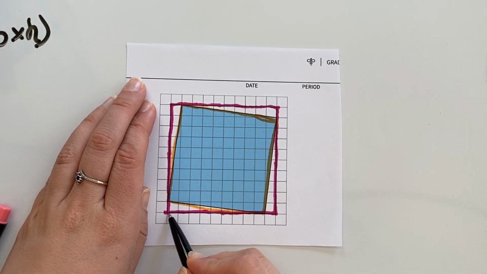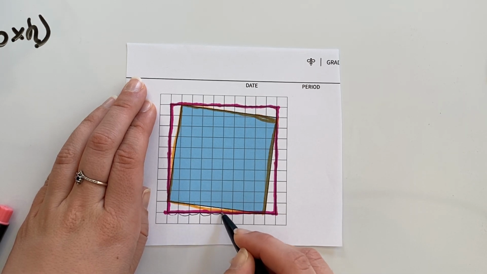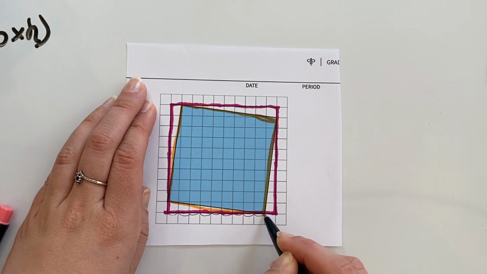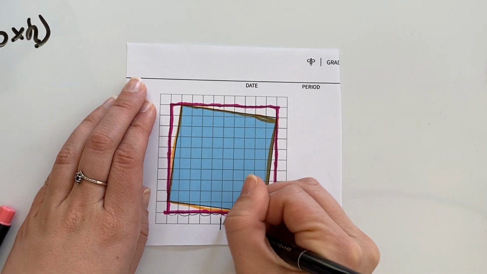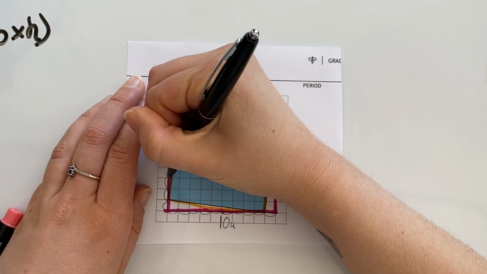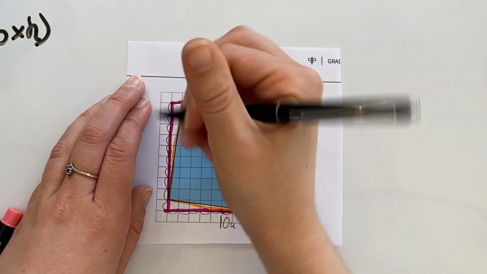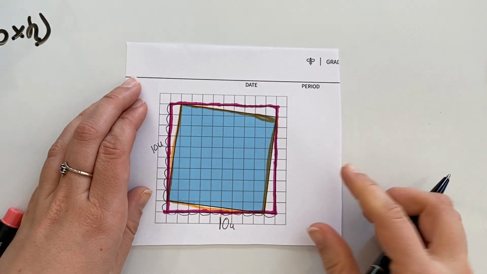So we have to find the base of the pink square. 1, 2, 3, 4, 5, 6, 7, 8, 9, 10. So this is 10 units. Let's find my height. 1, 2, 3, 4, 5, 6, 7, 8, 9, 10. This is also 10 units.